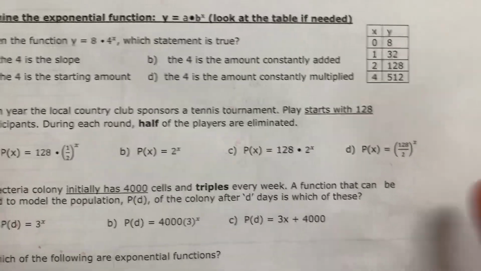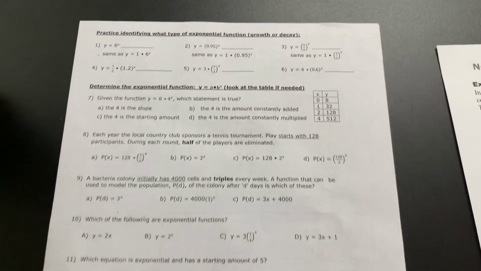All right, when you're done with that, I also want you to complete the back of this and get a check mark on it. Okay, or get a stamp from me after you complete it. You're going to do the back on your own.